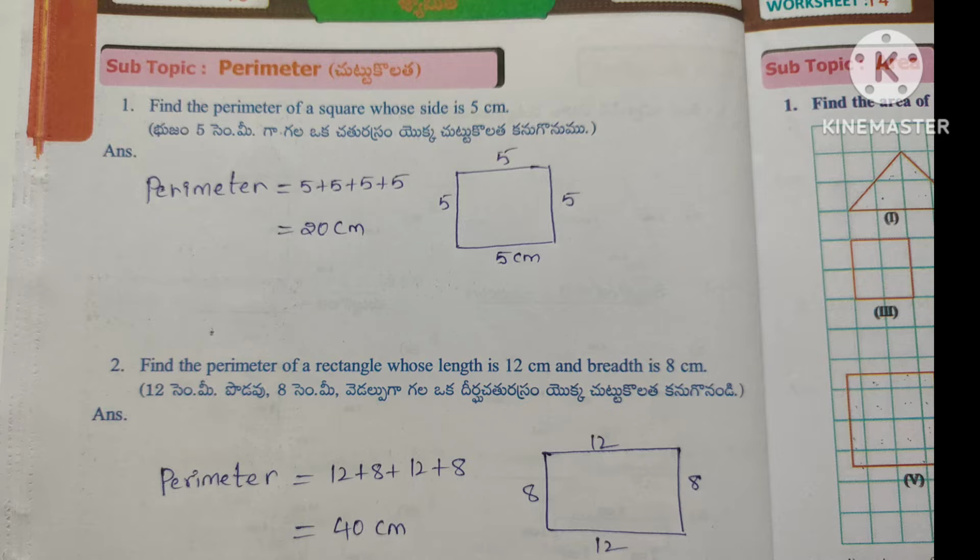Question number 2. Find the perimeter of a rectangle whose length is 12 centimeters and breadth is 8 centimeters. In a rectangle, opposite sides are equal. So the perimeter of the rectangle equals 12 plus 8 plus 12 plus 8 equal to 40 centimeters.